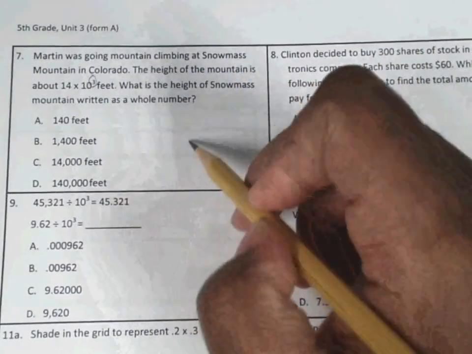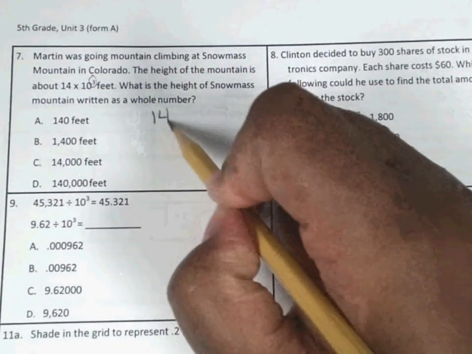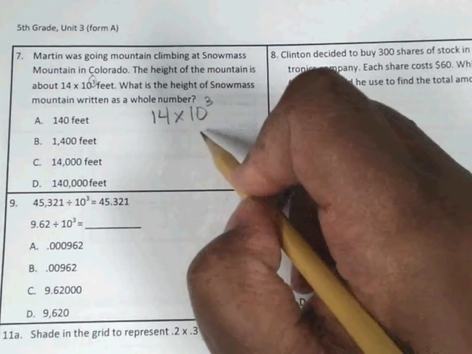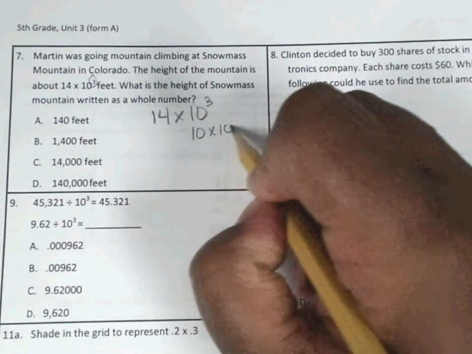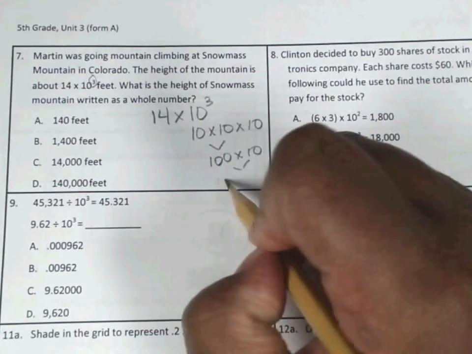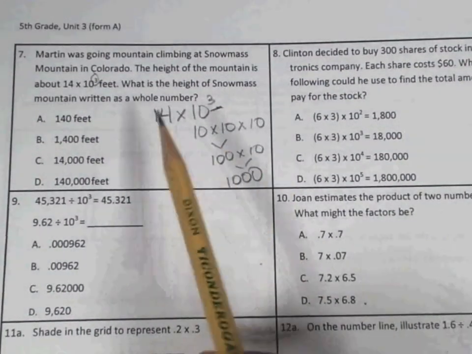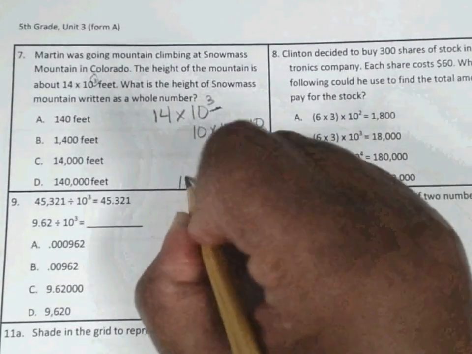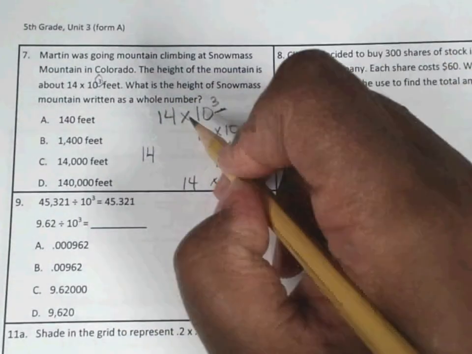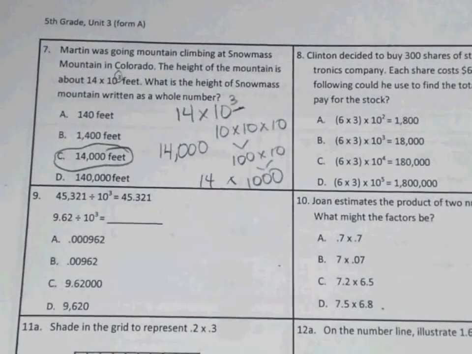So again, all they did was take the product to figure out the height of it. So I would take 14 and multiply by 10 to the power of 3. As we know, what's that the same as? 10 times 10 times 10. This would be 100 times 10, which is 1,000. The shortcut is to count the zeros. There are 3 zeros. So now when I rewrite this, it's the same as 14 times 1,000, which is 14 with 3 zeros. So the correct answer is C.